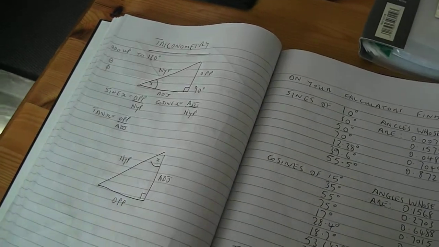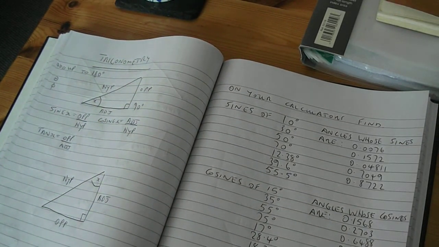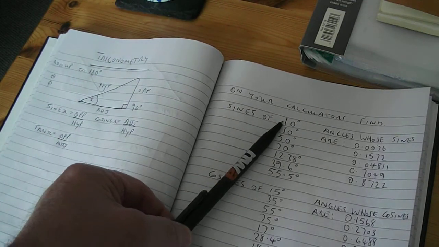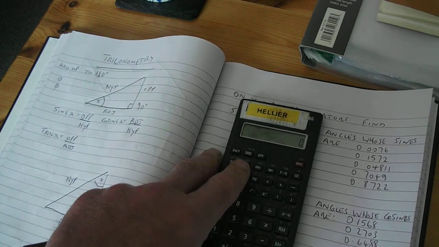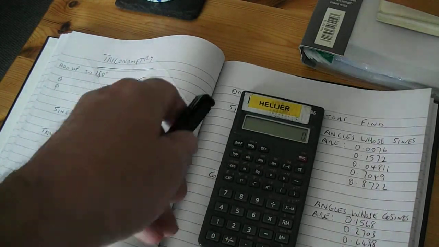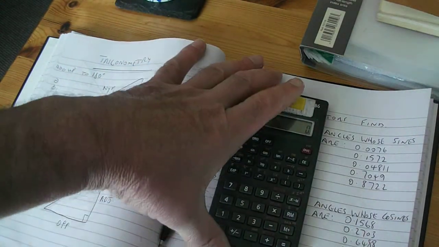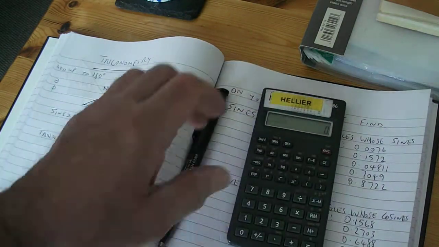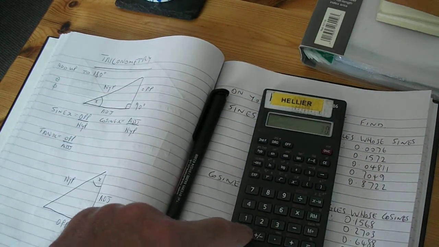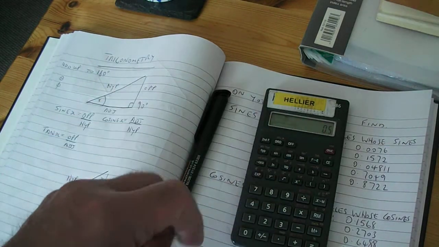What I'd like you to do though initially, if you look in Solar, I've put this sheet here, and what I want you to do using your calculator, unfortunately I haven't got your standard calculator with me. You can probably use your mobile phone as a scientific calculator to find these. For example, if you look at 30 degrees there, I type in 30 and press sine, and I get 0.5.